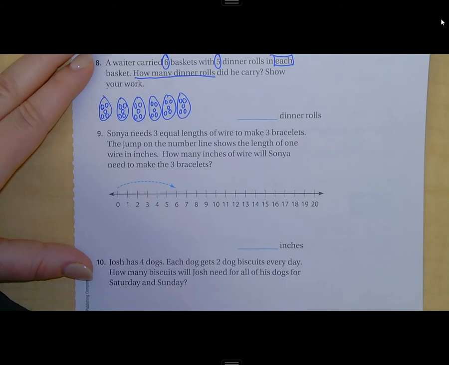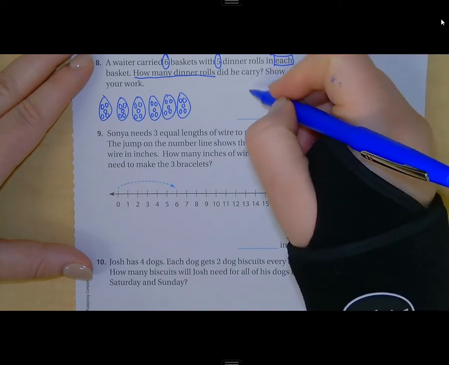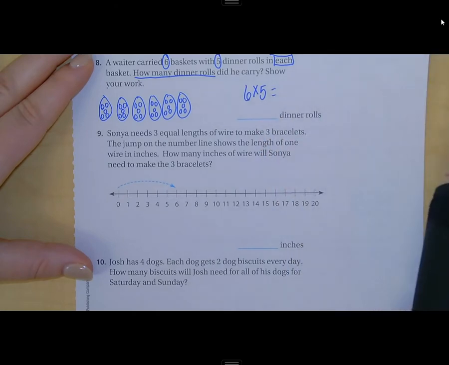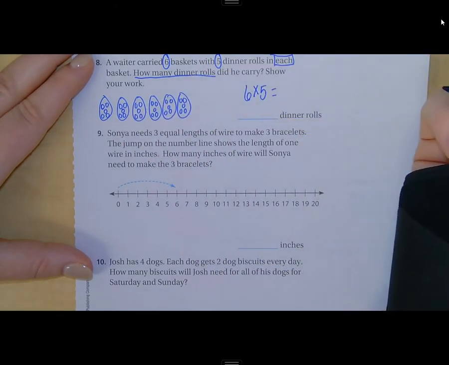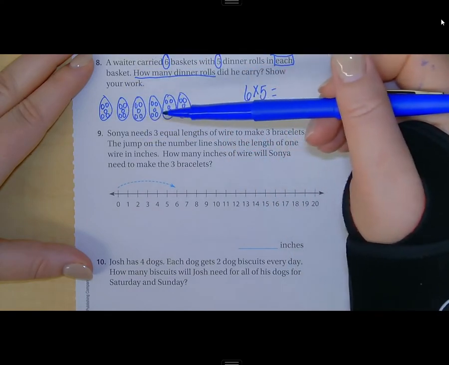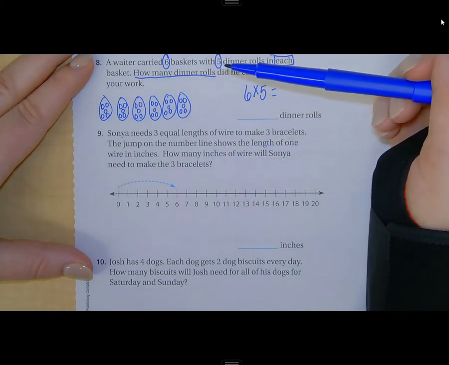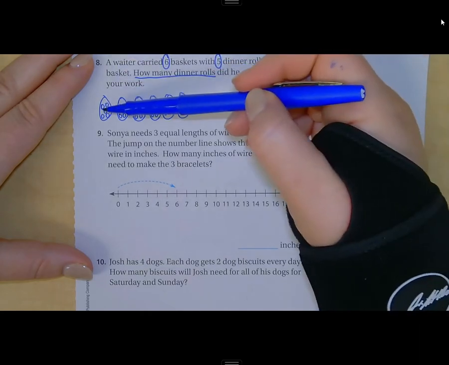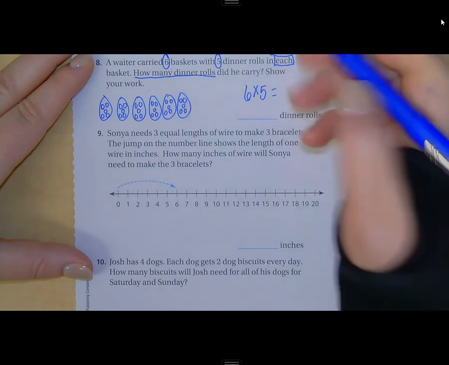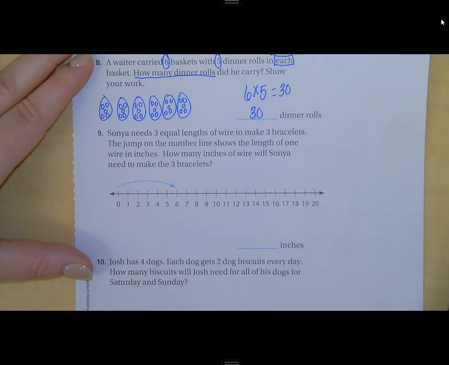So if I was going to write this as a multiplication sentence, what would I write? 6 groups of 5. Good. Now, I need to figure out how I'm going to solve this. I could use repeated addition, 5 plus 5 plus 5 plus 5 plus 5 plus 5, or I could skip count by 5s. Skip counting by 5s is fairly simple. Let's do it. 5, 10, 15, 20, 25, 30. So I know my answer is 30 dinner rolls.